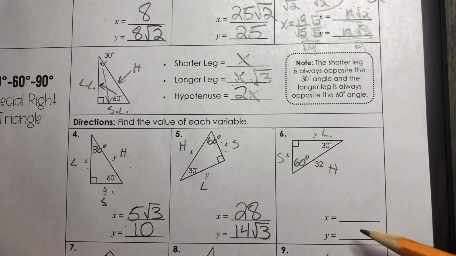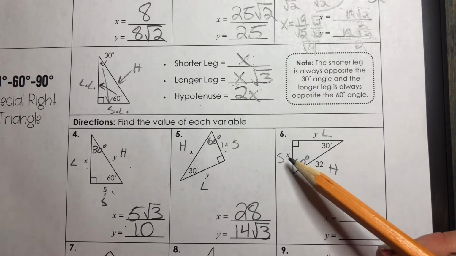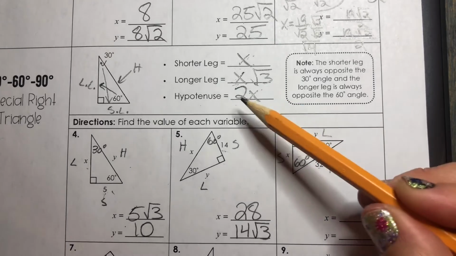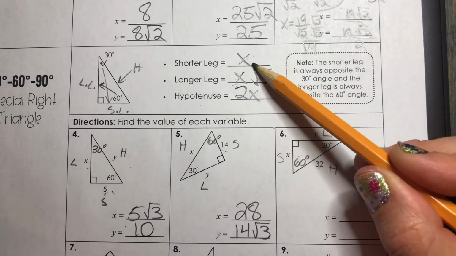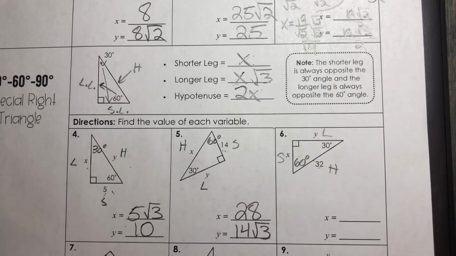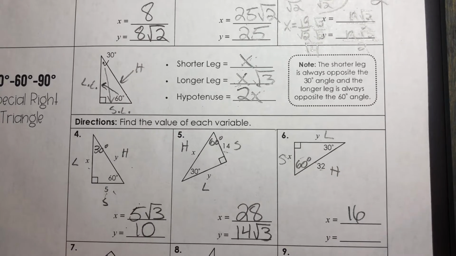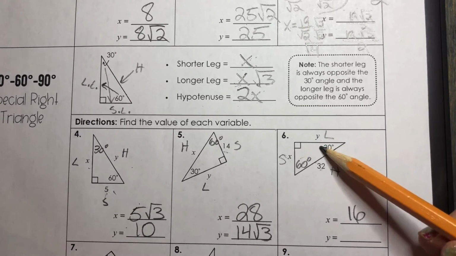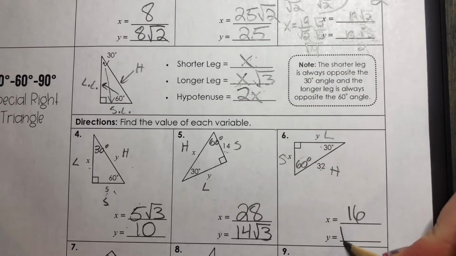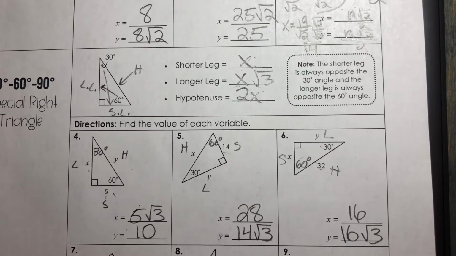Okay, so our shorter leg is just x. Well, we don't know what x is, but we do know that the hypotenuse is 32, and the hypotenuse is twice the length of the shorter leg. Well, what's 32 split in half? You get 16. So our shorter leg is 16. All right, let's figure out the longer leg. Again, longer leg is the shorter times the square root of 3. So we're going to put that 16 times the square root of 3.